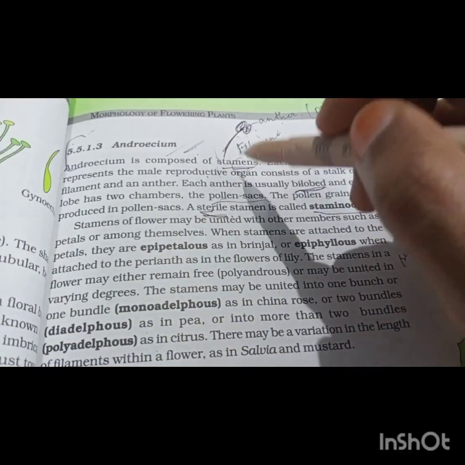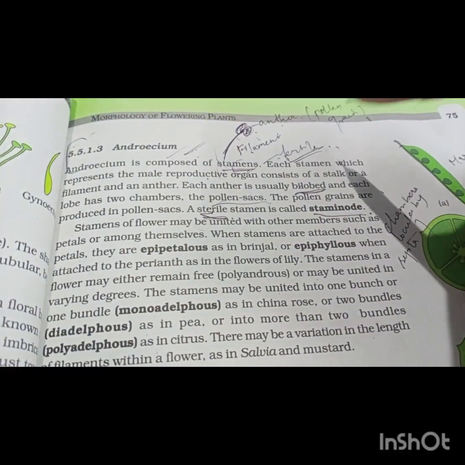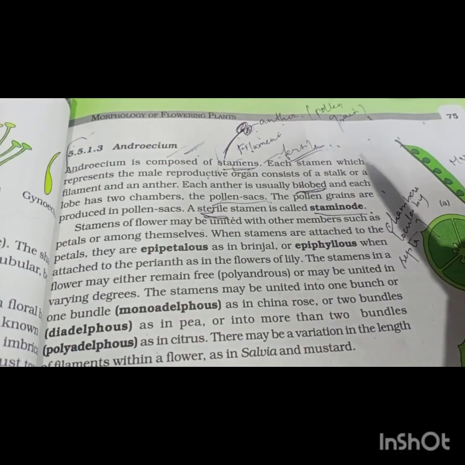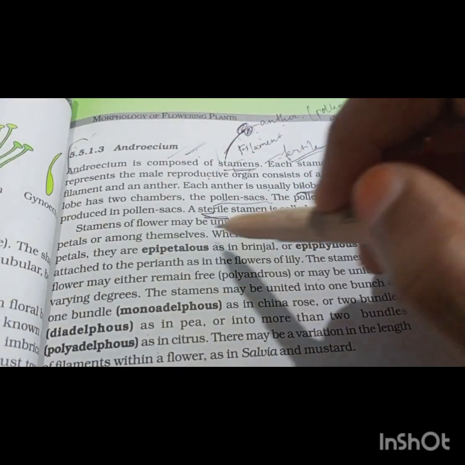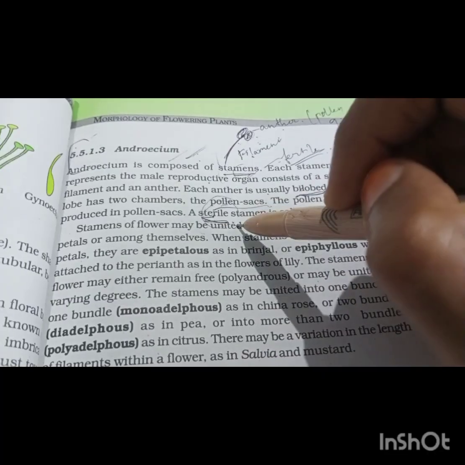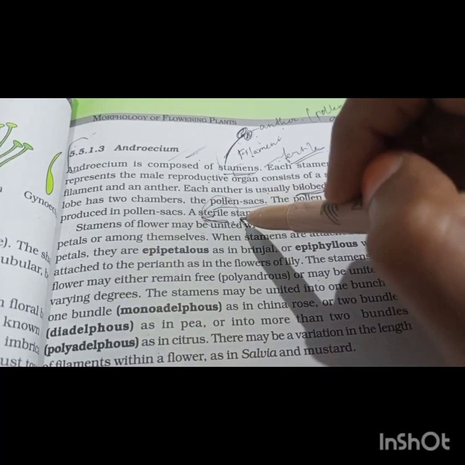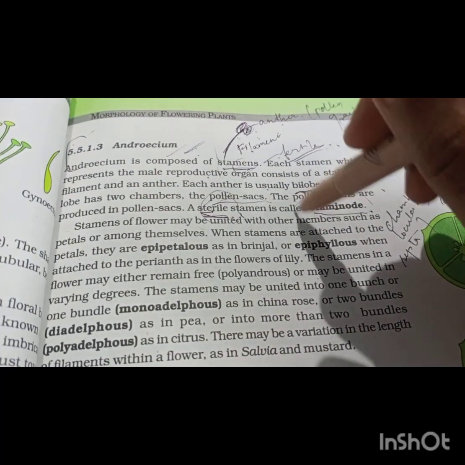So a stamen may be either fertile, bearing pollen grains containing male gametes, or if the anther is lacking the pollen grains, the stamen will be known as sterile, as it is incapable of giving rise to the next progeny, and it is known as staminode.